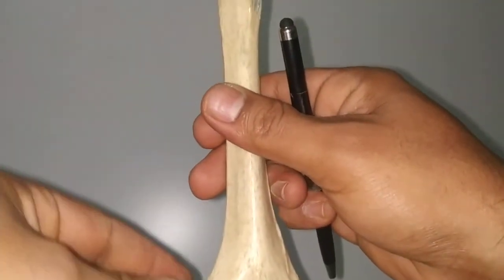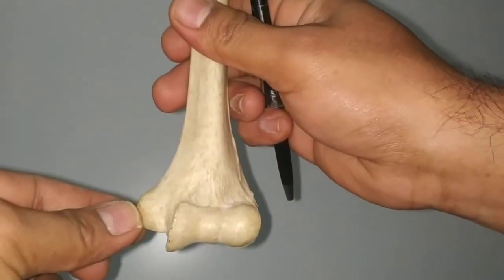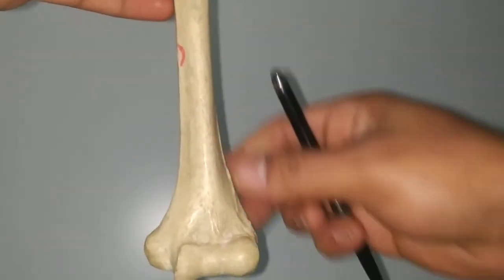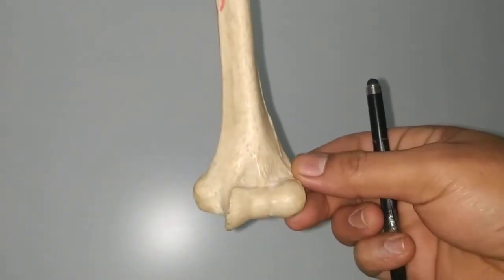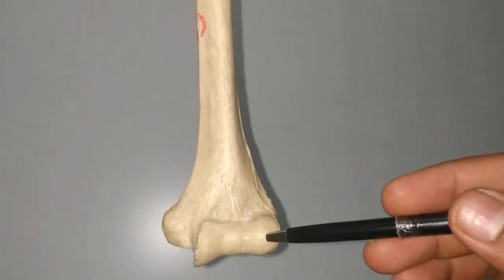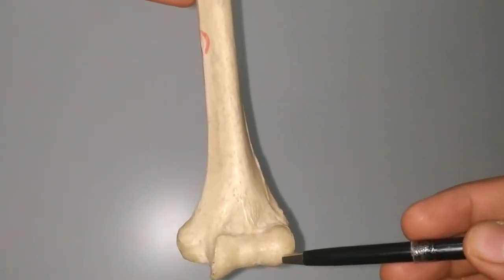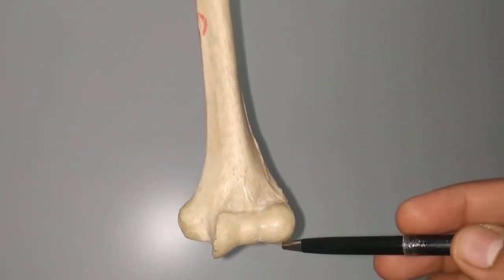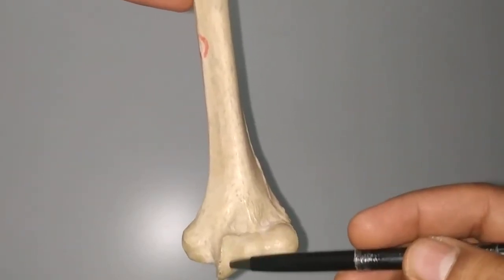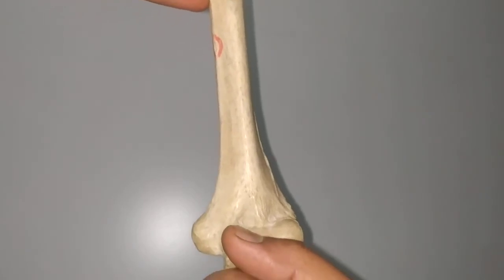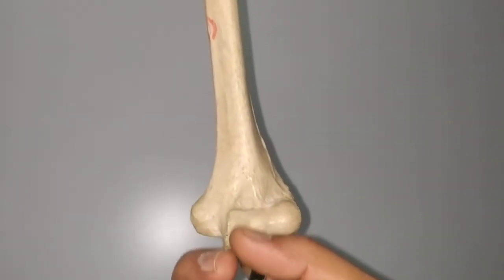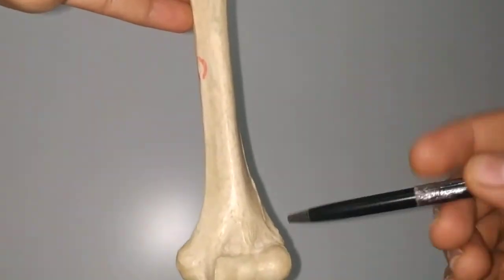Other projections: medially we can identify the medial epicondyle, and laterally the lateral epicondyle. The capitulum is an oval projection which articulates with the superior surface of the radius, and the trochlea is held by the ulna bone.